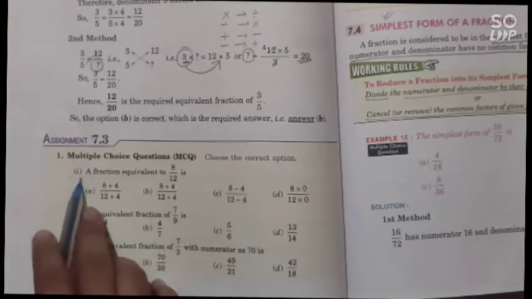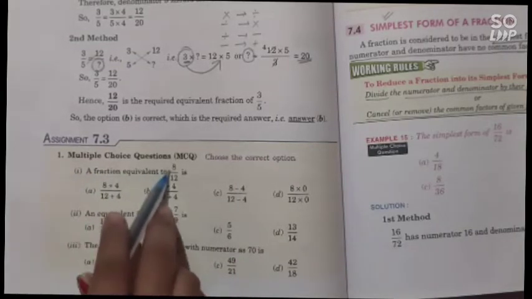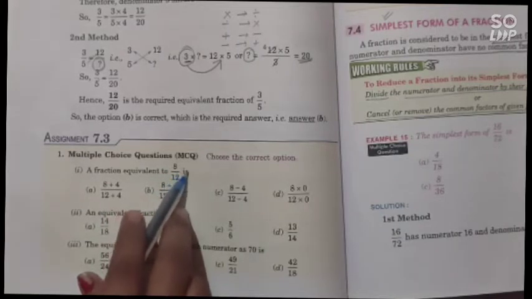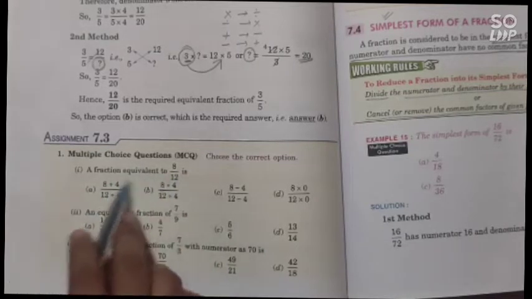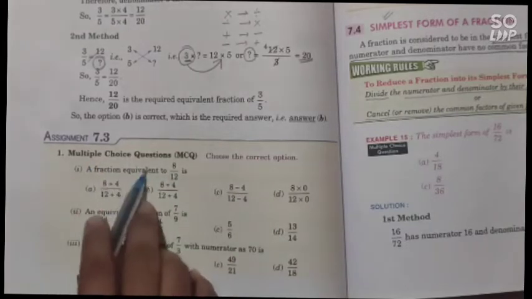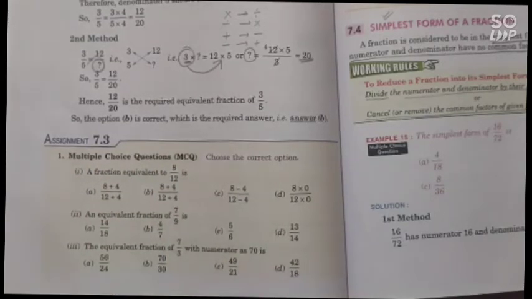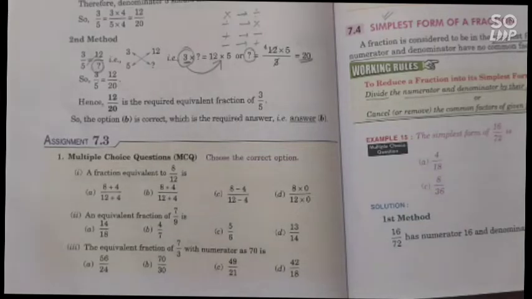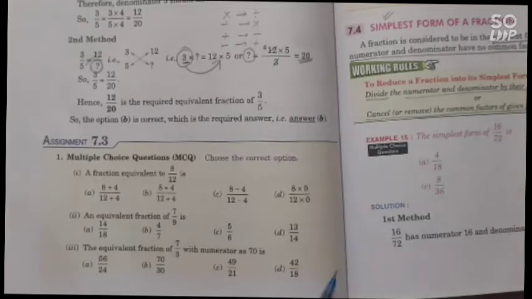First question is, a fraction equivalent to 8 upon 12 is, what is the equivalent fraction from these options, equivalent to this fraction 8 by 12. So you know that to get a fraction equivalent to a given fraction, we multiply or divide the numerator and denominator by the same non-zero number.